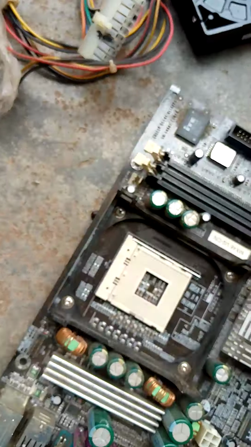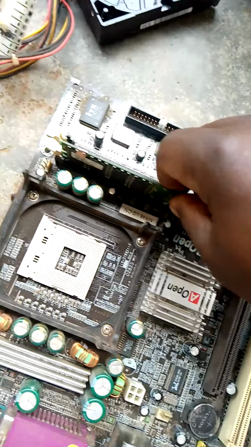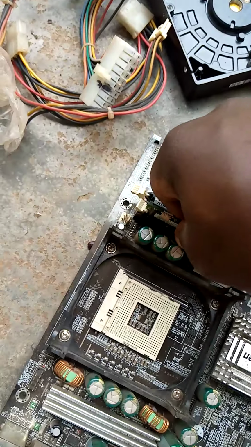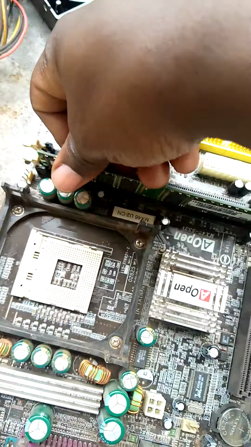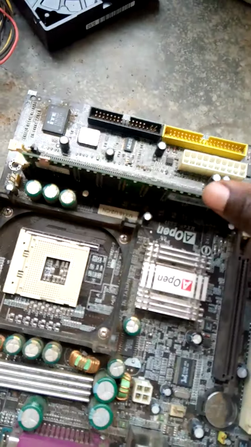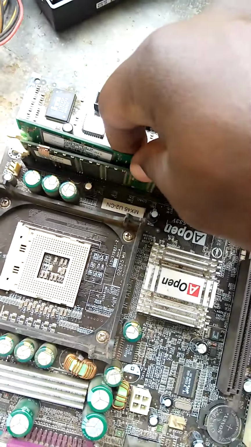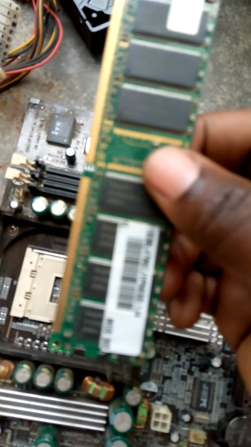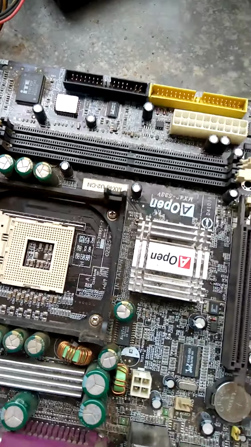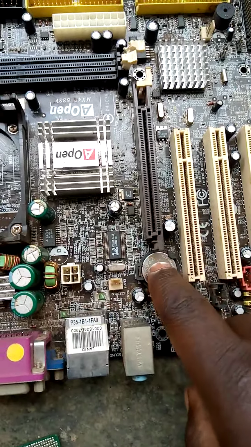RAM chips like this go into the RAM slots, like this. RAM slots, sorry. Then the RAM connects to the motherboard through the RAM slots. Then from the RAM slots we have the CMOS battery, what we call the CMOS battery.